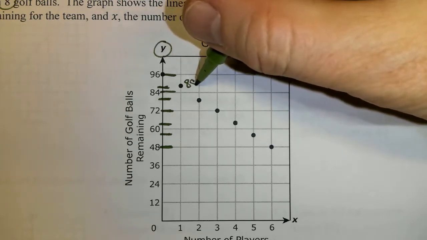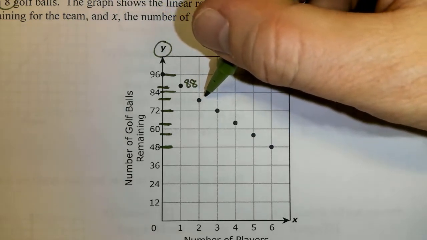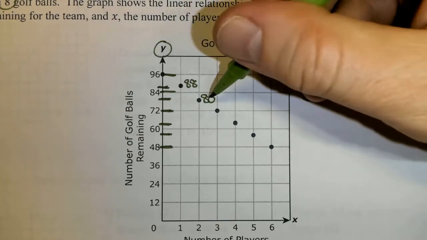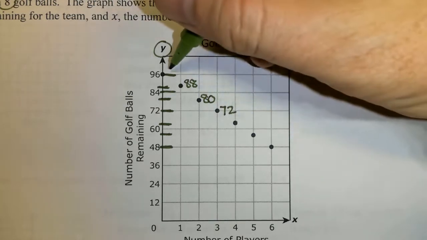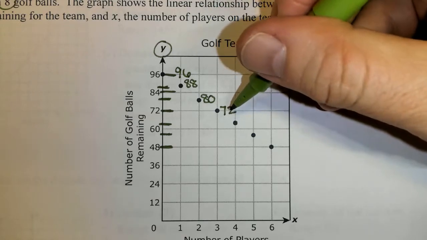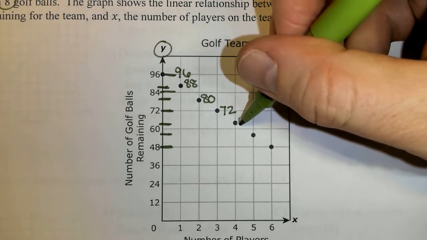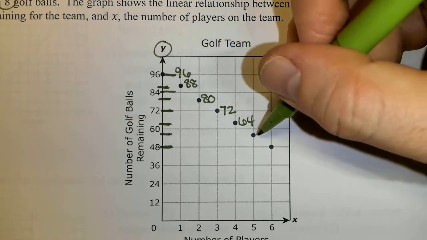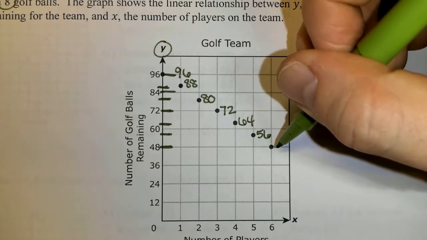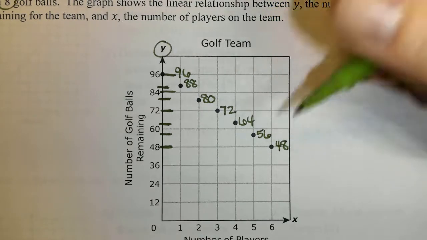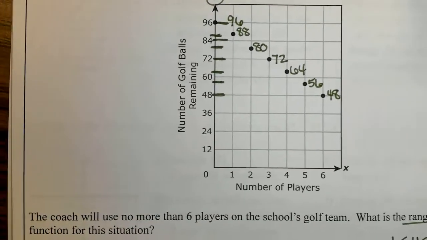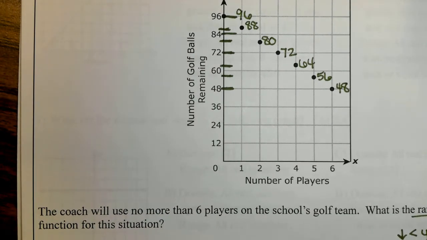No, 88. 88 minus 8, well, that's easy, it's 80. And then 72, I guess I'll write 96 at the top. Okay, 72 minus 8 is 64, minus 8, 56, minus 8, 48. So my range is simply those numbers listed out.